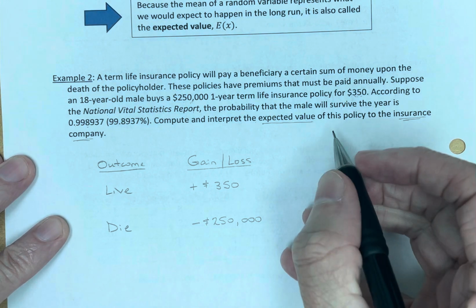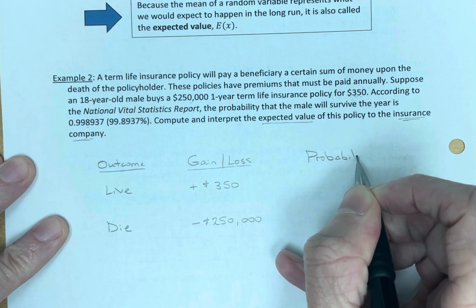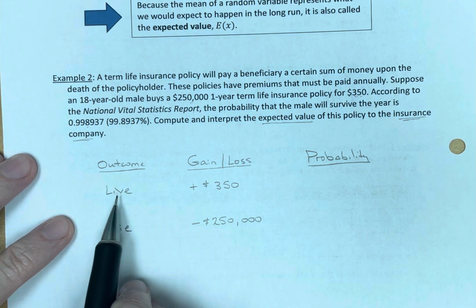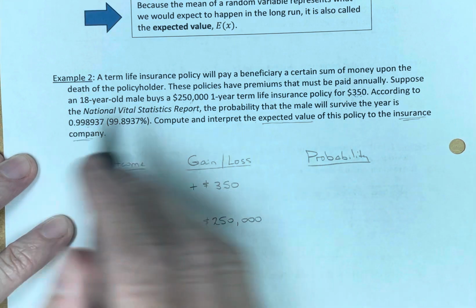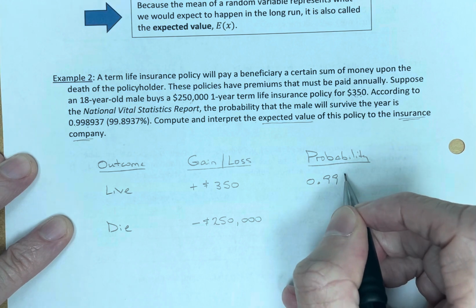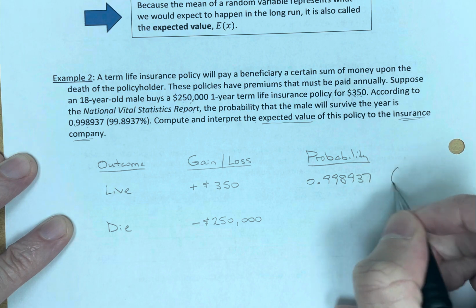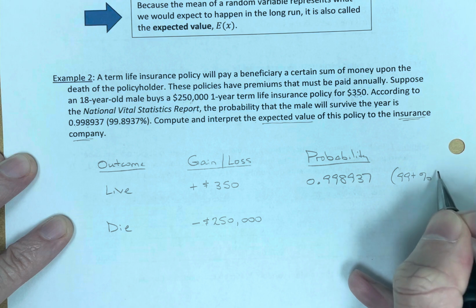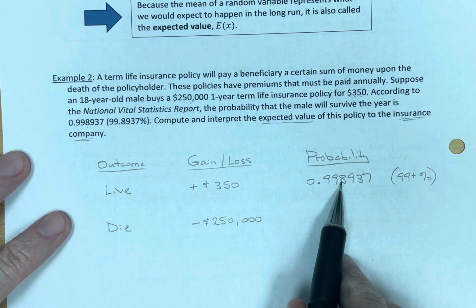Now what's the probability? The third part of this table is the probability. The probability of living, the probability the male will survive, is 0.998937, which we know, because it's right here, is 99+%. That's a really good chance you're going to be living.